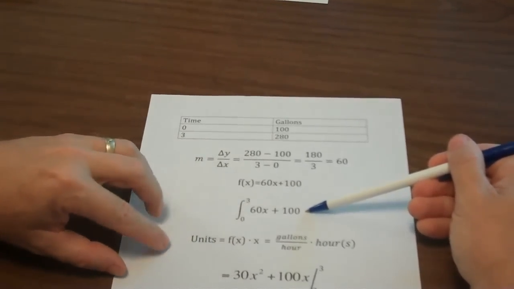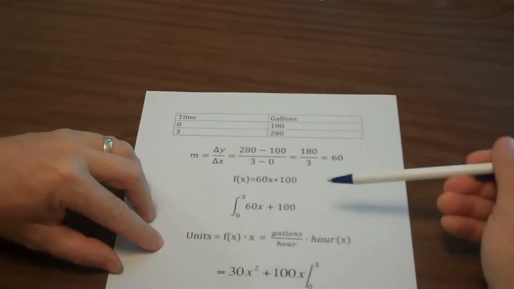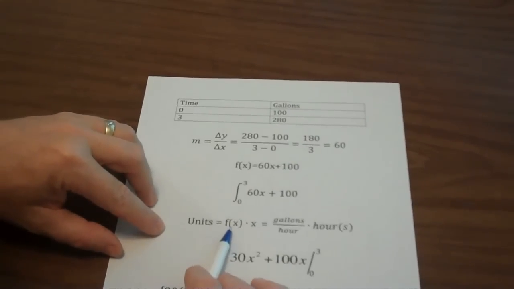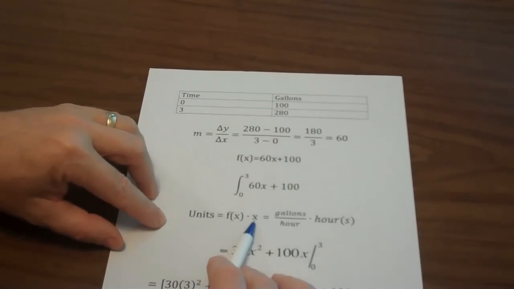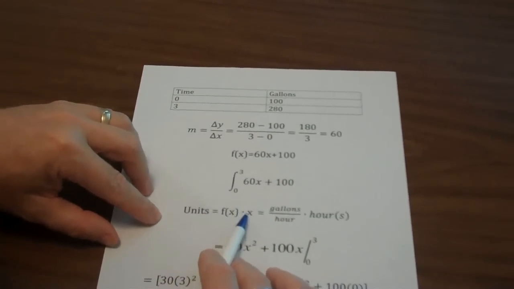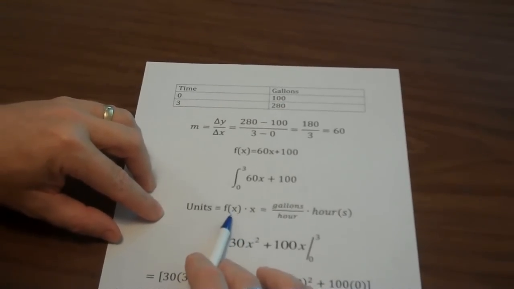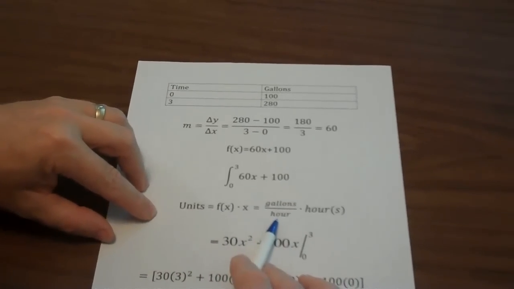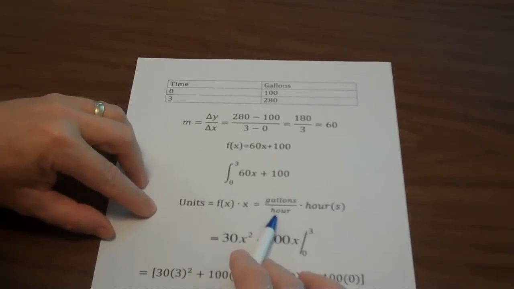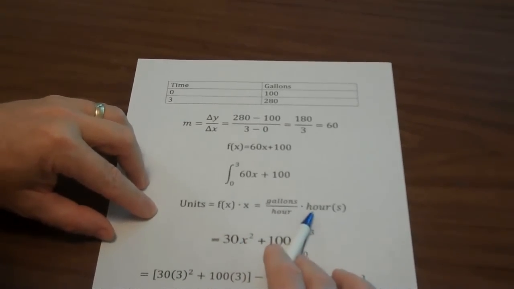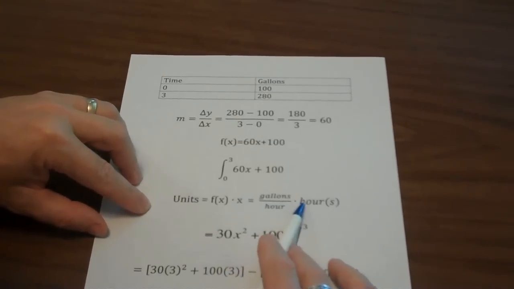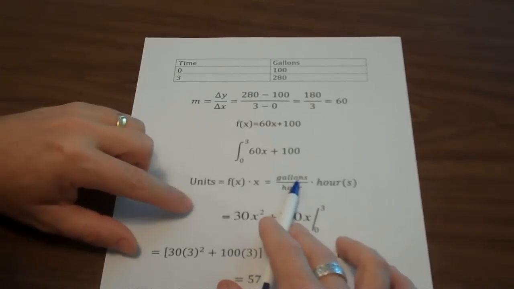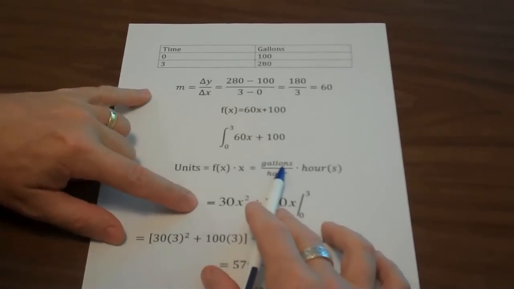Now remember, we can always determine what units the integral will give us by multiplying the units of our function f of x times our x, or our dependent variable times our independent variable. Remember, the f of x will always be a rate, for you folks anyway, and our rate was gallons per hour, times x, which was the number of hours. Therefore, the hours cancel, and when we take the integration, we'll get gallons. Now let's actually do the integration and the calculation.